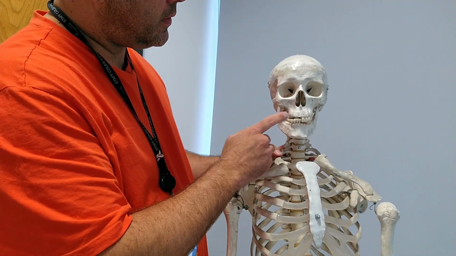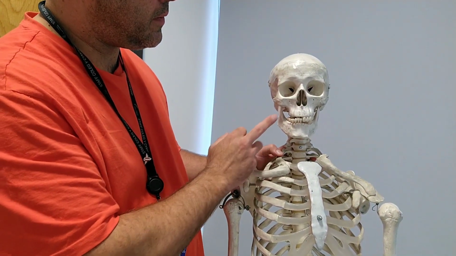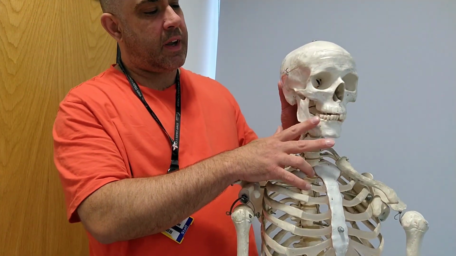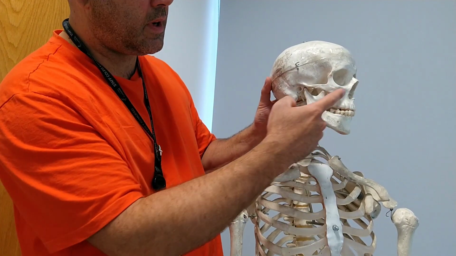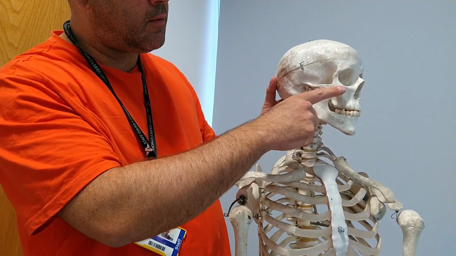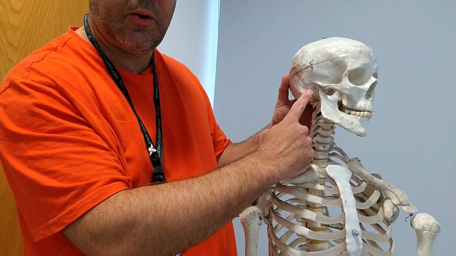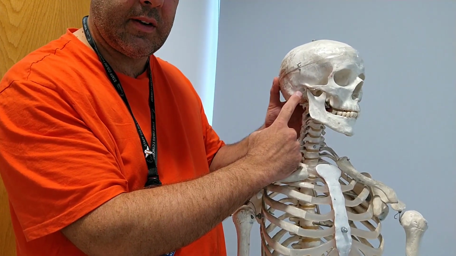The shape is created by the bone. You have the zygomatic bone of the cheek, and the zygomatic arch passes around from the front of the face, runs along the side of the face, and then ends up here with the ear hole directly underneath it.